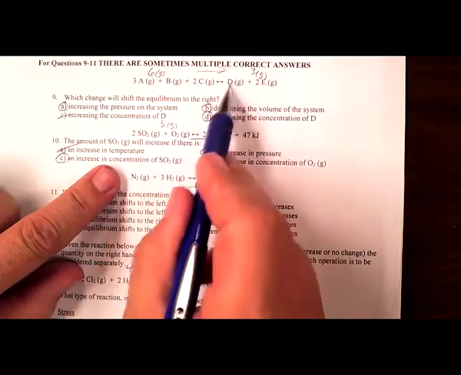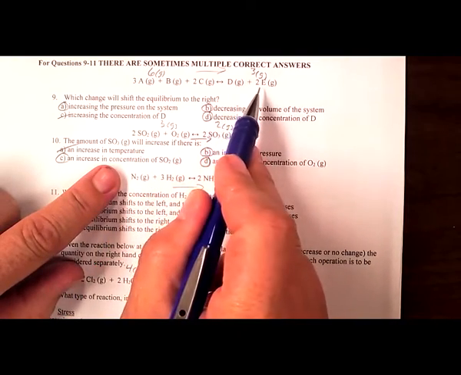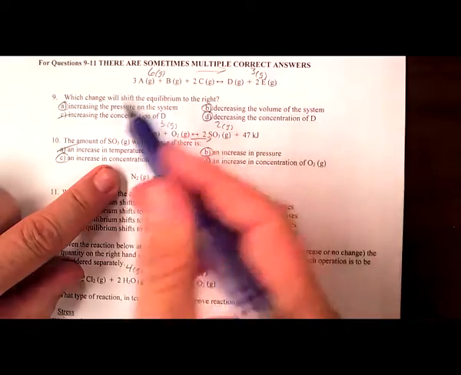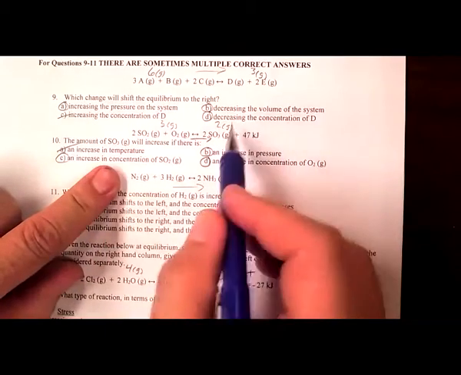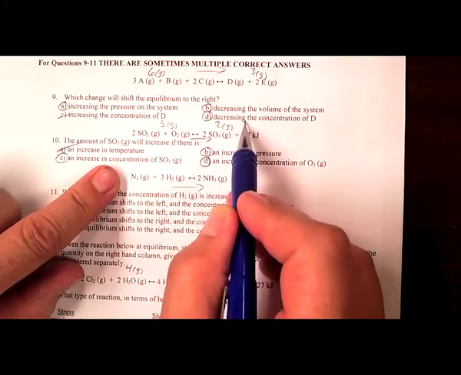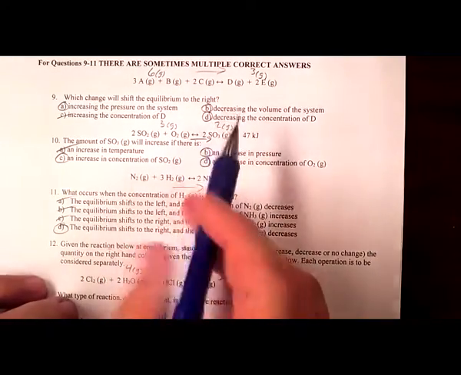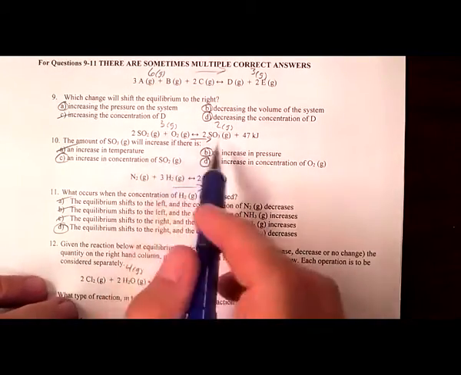Increasing D would empower the right side and not the left, so that would make that be the strong side, which would send everything to the left, so that is wrong. Decreasing D, well, if you do the opposite, you get the opposite. So if I do the opposite, I will get it going to the right, so that is true. That would work. Count the gas molecules.